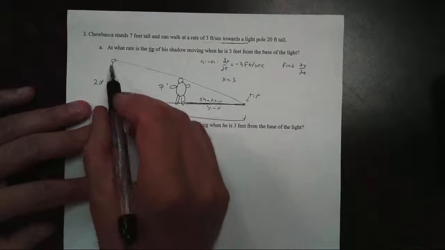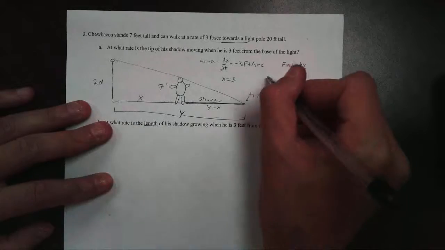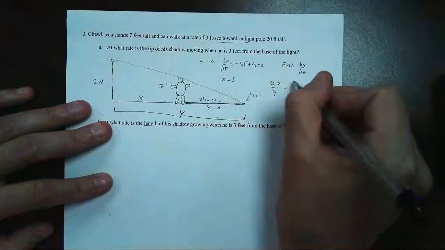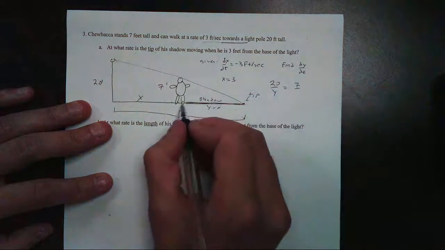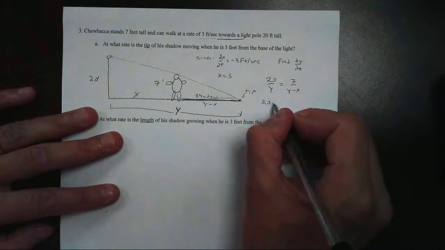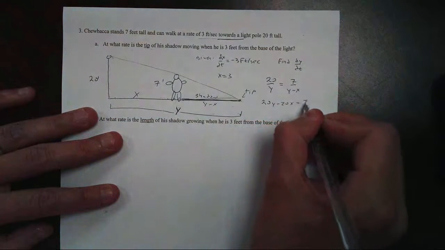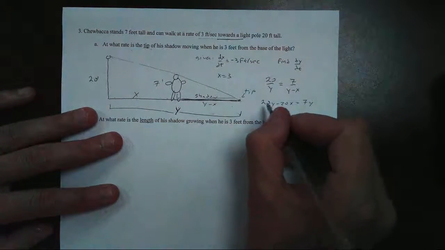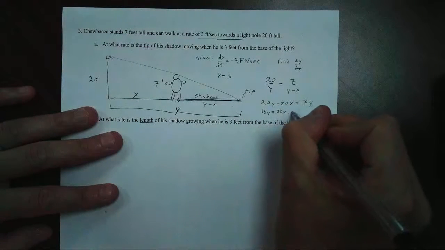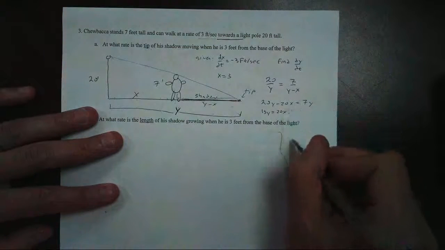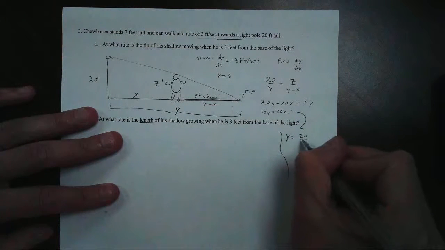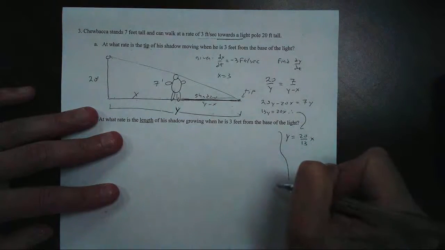Use similar triangles. 20 is to y as Chewbacca's height, 7, is to the length of his shadow, y minus x. And I cross multiply: 20y minus 20x equals 7y. And I simplify, I get 13y equals 20x. Therefore, I'm going to have to go down here. I do apologize for that. Therefore, I get y equals 20/13 x.